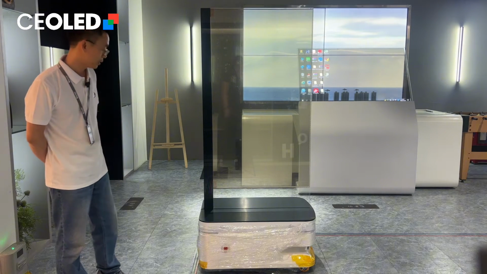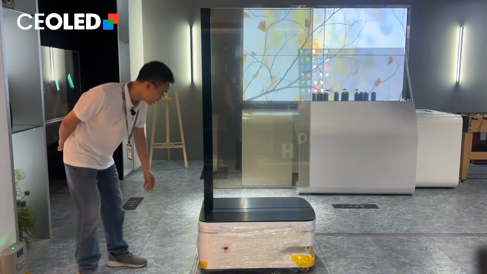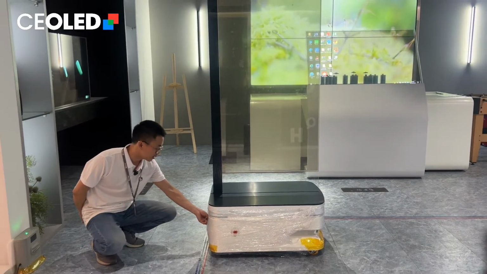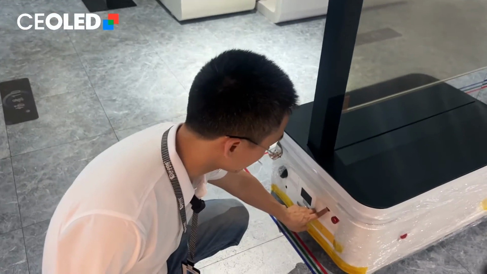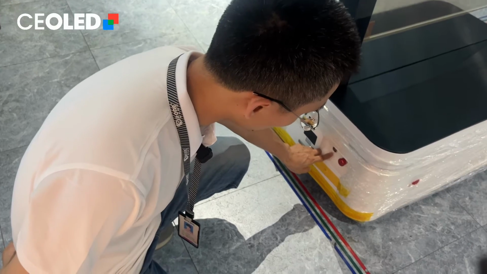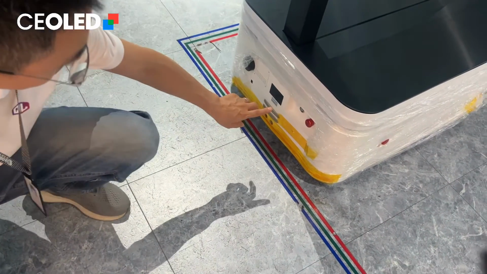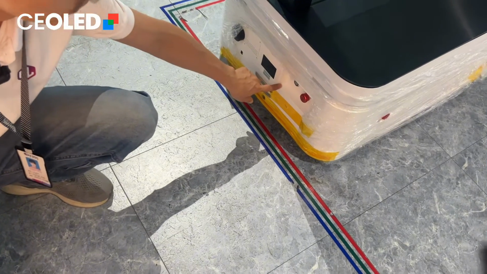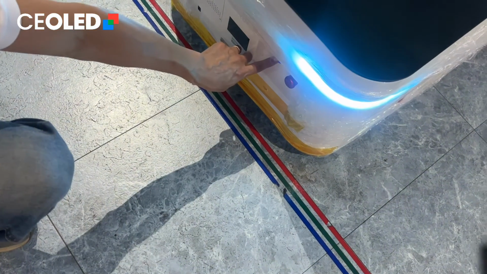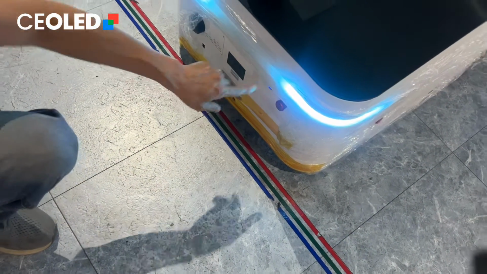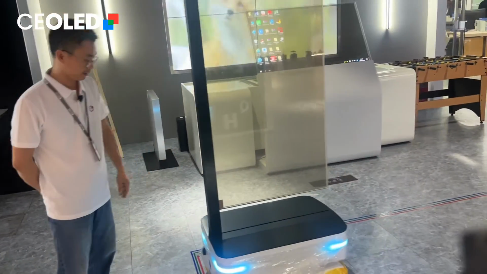First, I'm going to push the button to power on. This one has been integrated with the smart robot. So this is the power on and the power off switch. You just push here a little bit harder, and then you can see the light is on. So the system is going to start.